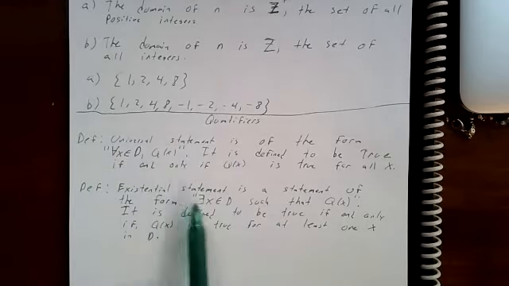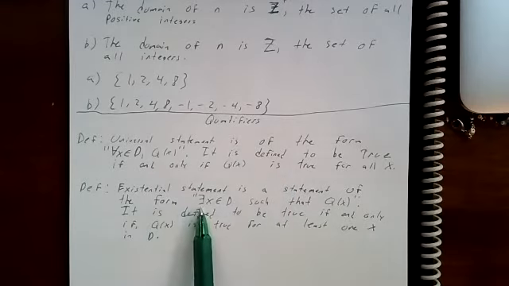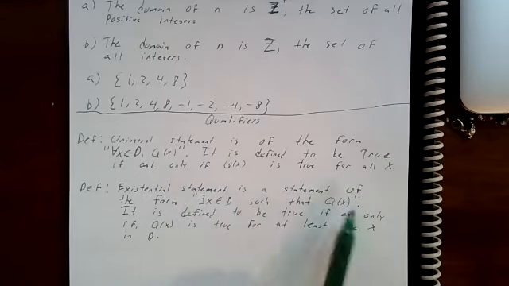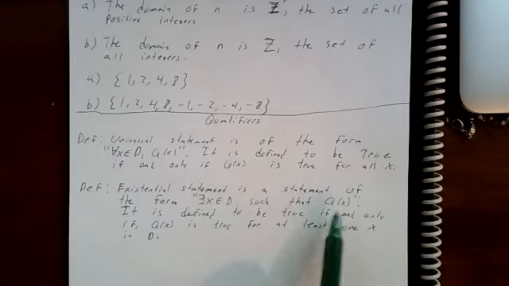Now for existential statements, it is a statement of the form, the backwards E, there exists an x in D such that Q of x. So this will be true if at least one x in the domain satisfies this statement.